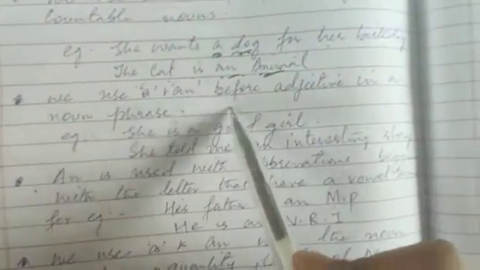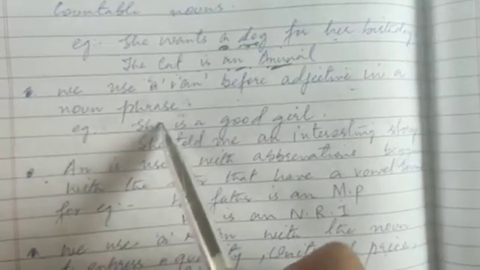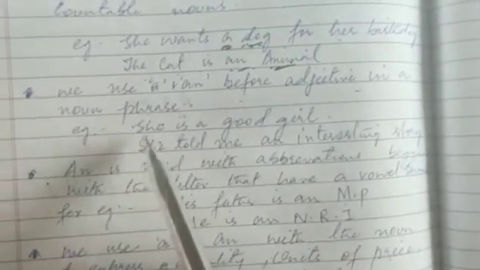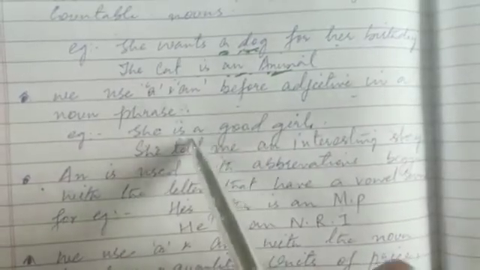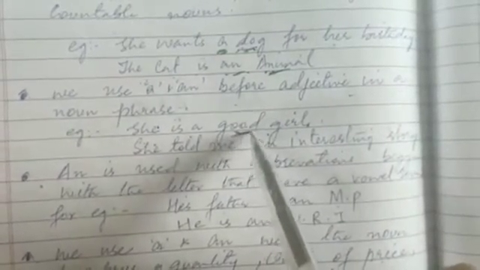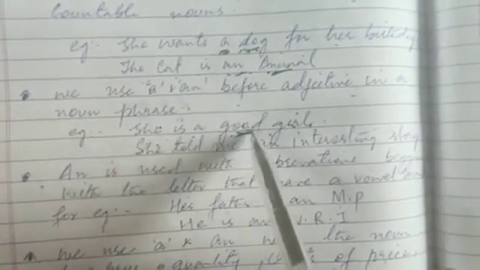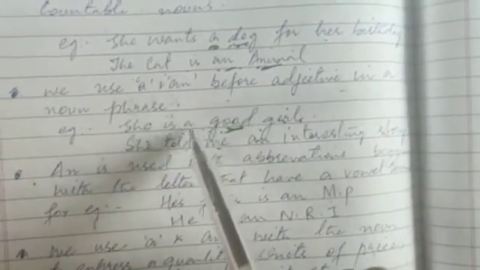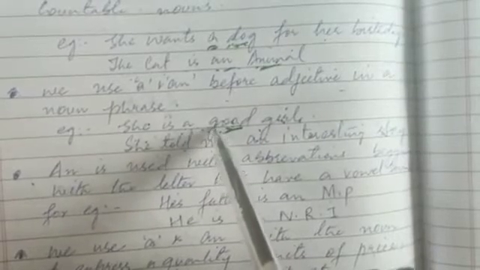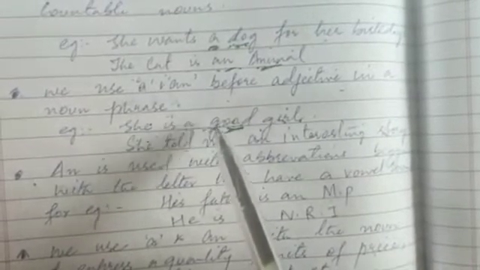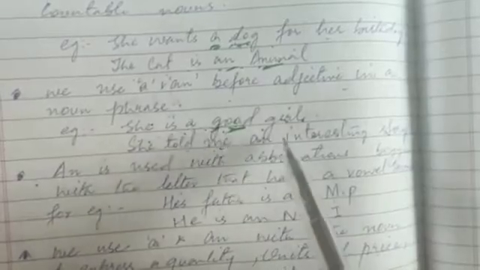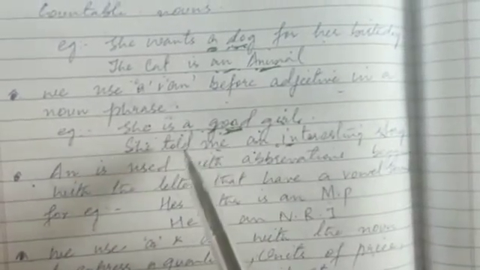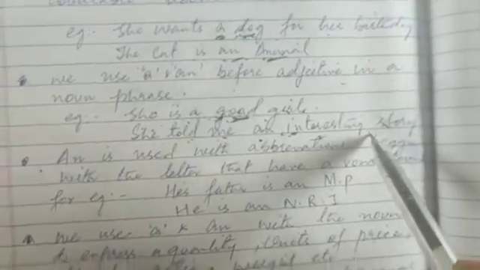So an is used. Further, we use a or an before an adjective in a noun phrase. Yes, an adjective in a noun phrase, just as in: she is a good girl. A good girl, an adjective before a noun. So a is used. She told me an interesting story. Again, it depends on the beginning word. Here the beginning word is a consonant, so a is used, and here it is I, so an is used. He told me an interesting story.